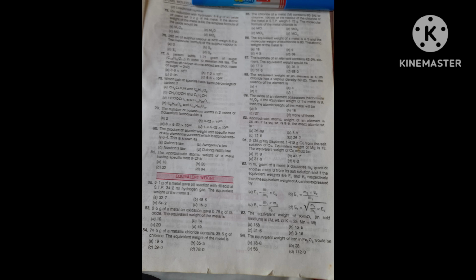Then E plus 48, and down is the equivalent weight of metal, meaning E. Upside also E is there, down also E is there.